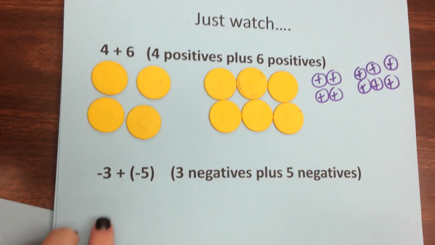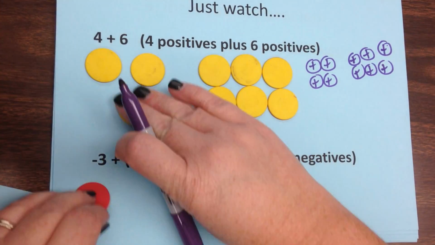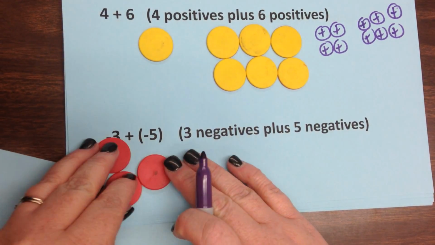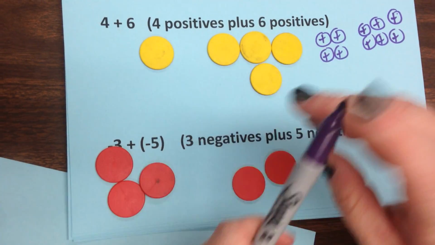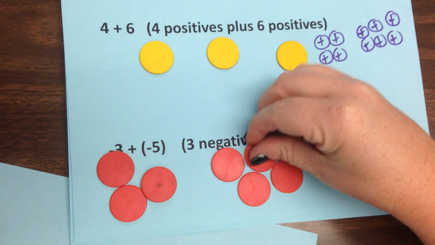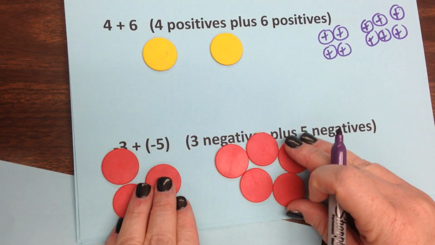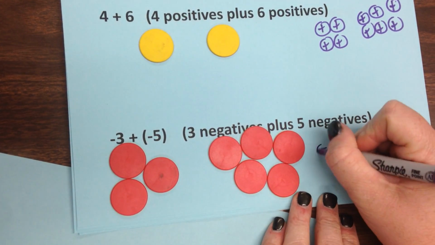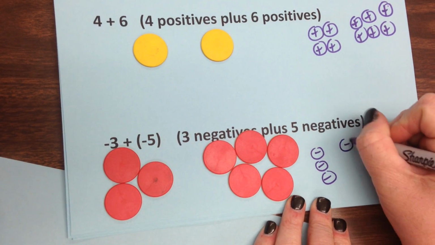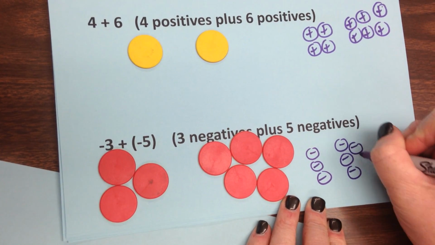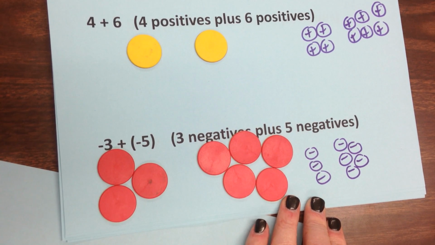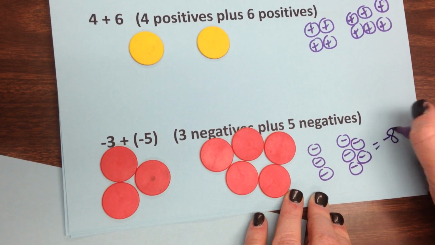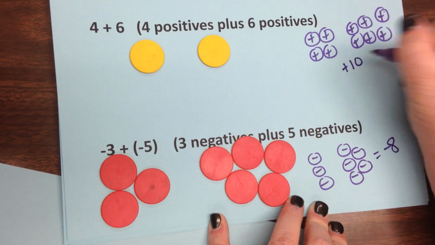Okay, the next one is 2 negatives. I have negative 3 plus negative 5. Now we learned that the negative integers are red. What this means is 3 negatives plus 5 more negatives. When I add those together, I would have negative 3 plus negative 5 gives me 8 negative integers. And I could write it like this. That's pretty easy. It does not even require manipulatives to do this. I have 8 negative integers there. So that's answer is negative 8. This answer was positive 10.